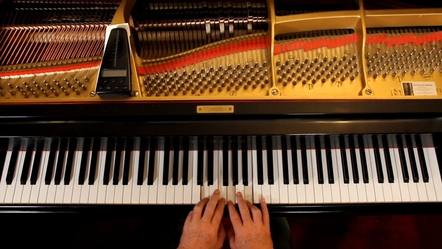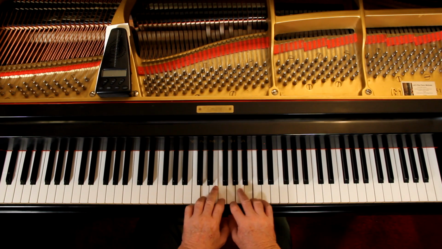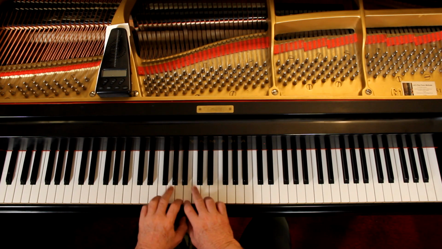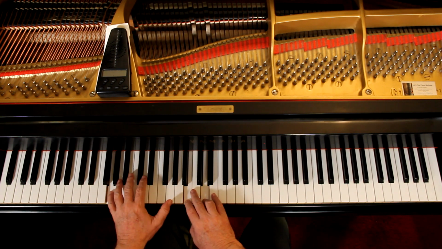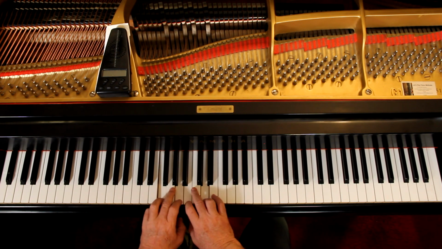Here, keep these together. You can kind of work that if you have to, at your speed, not mine. Then you can think about the rhythm. 1 and 2 and 3 and 4 and 1 and 2. 1 and 2 and 3.